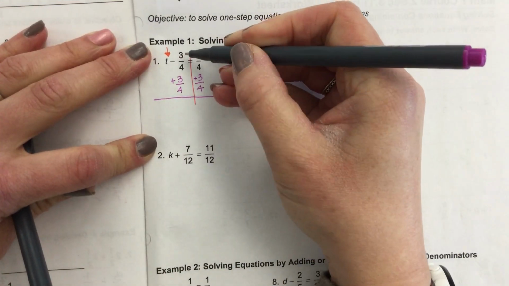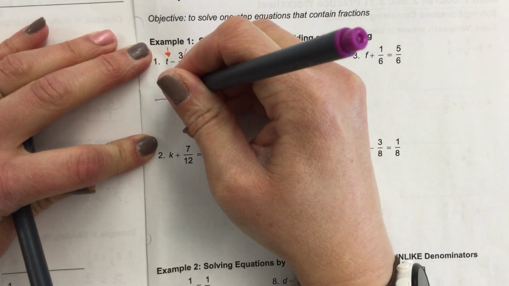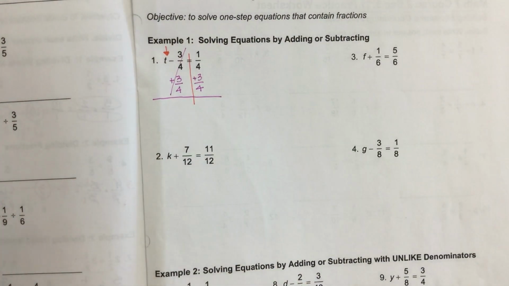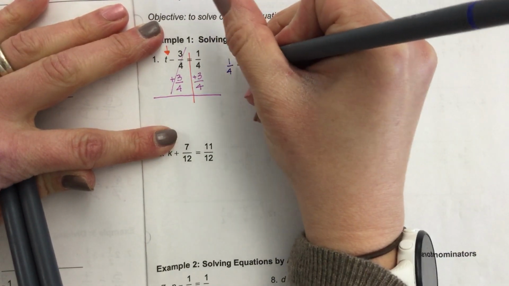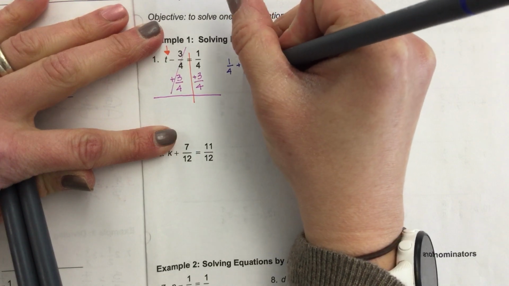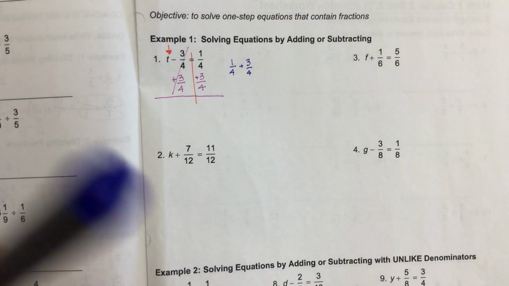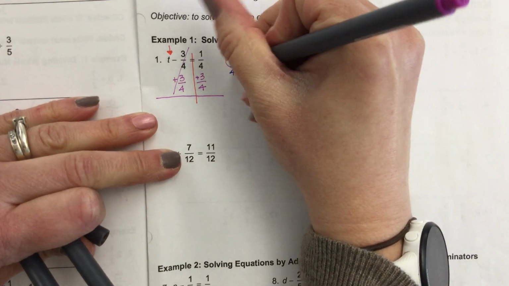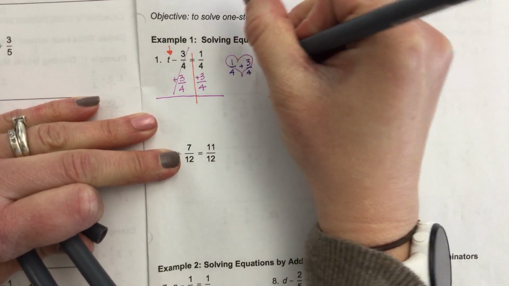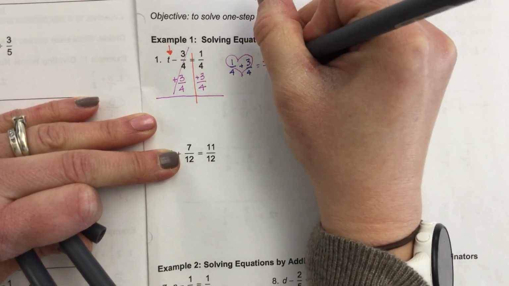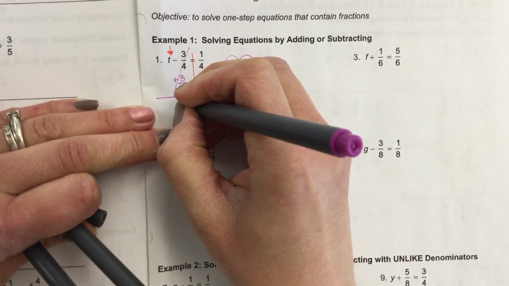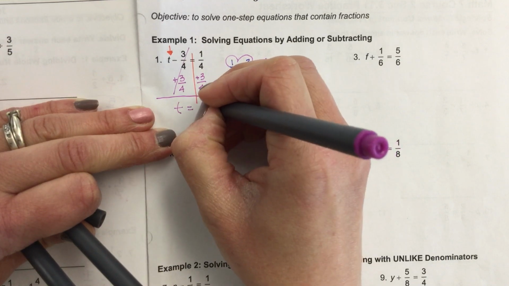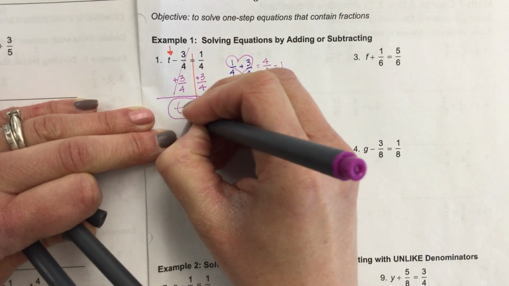Okay, minus 3/4 plus 3/4, they will cancel each other out. And then you have, and sometimes it's helpful for people to rewrite this, 1/4 plus 3/4. Well, that is a fraction with a common denominator, so we love it. 1 plus 3 is 4. 4 over 4 is equal to 1. So t equals 1. And that's your answer.